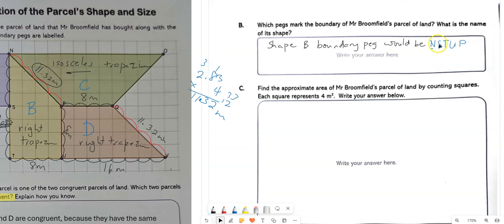Some people close the shape by putting the N there, but the N is already established, so we can see there. All right. Going back to N. Let me just put this here. So we go all the way around. All right.